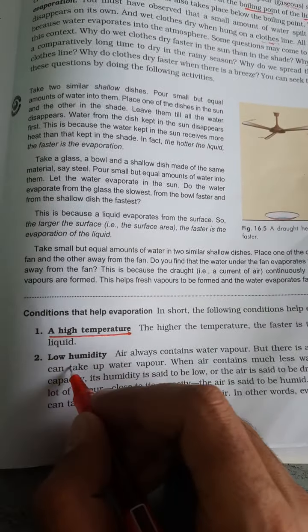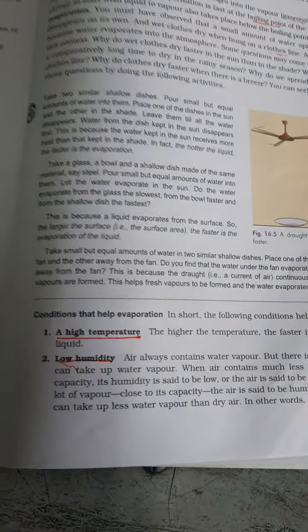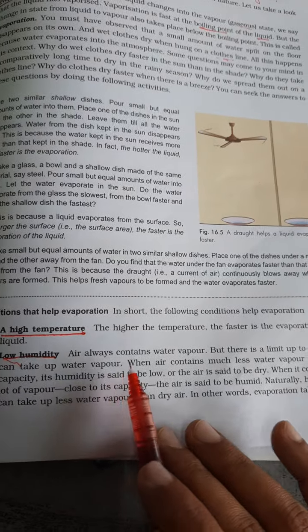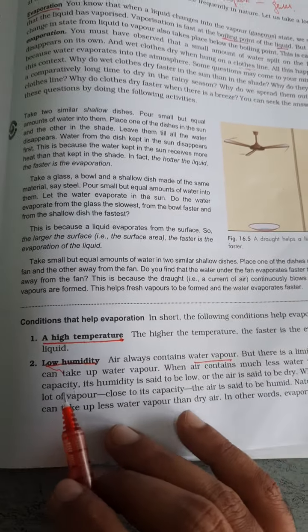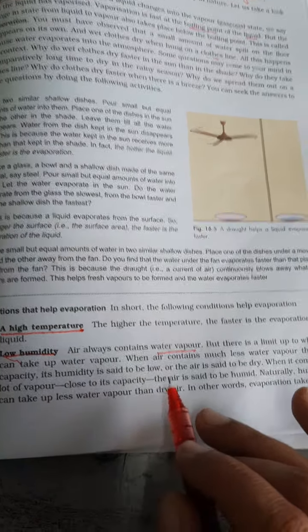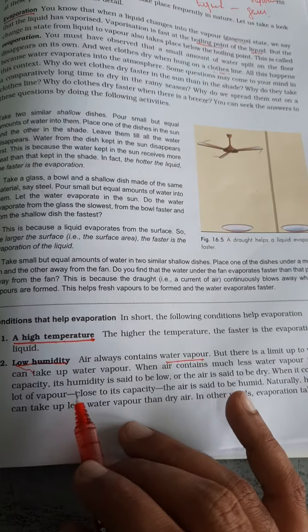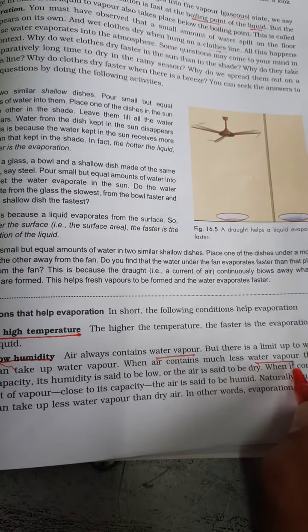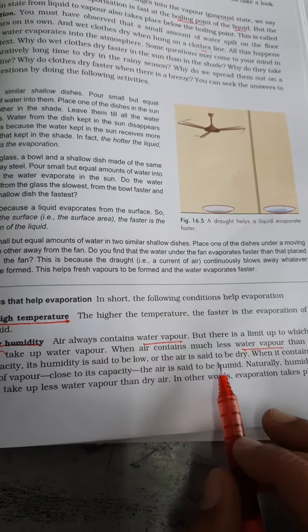Okay, then low humidity. Humidity means the amount of moisture. The amount of water in the air is known as humidity. So air always contains water vapor. But does the air contain water vapor? There is a limit up to which it can take up water vapor. So when air contains much less water vapor, its humidity is said to be low. If the amount of water vapor is low in the air, then the humidity is said to be low, or the air is said to be dry.